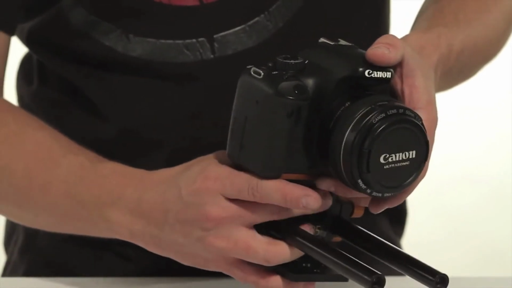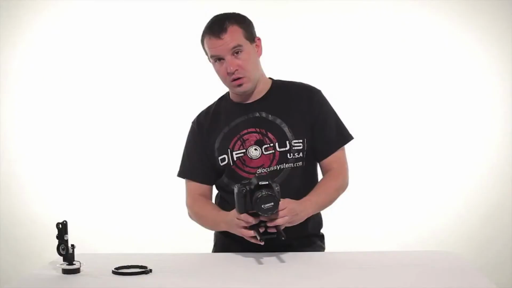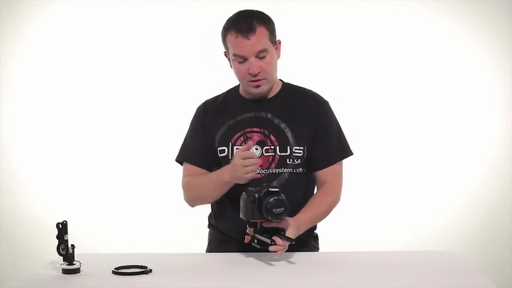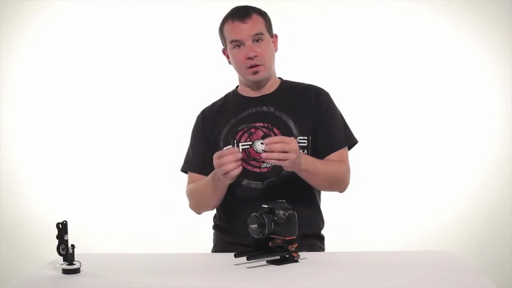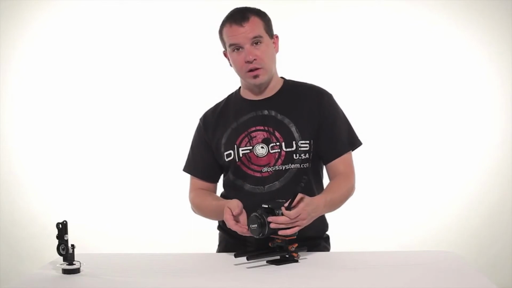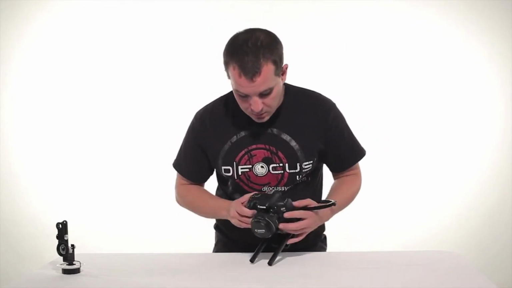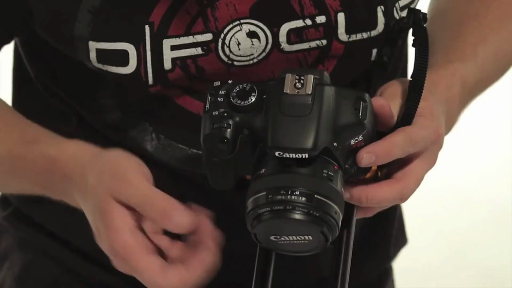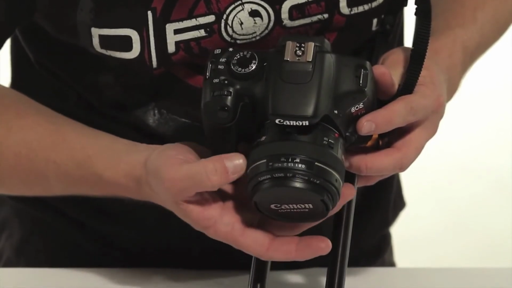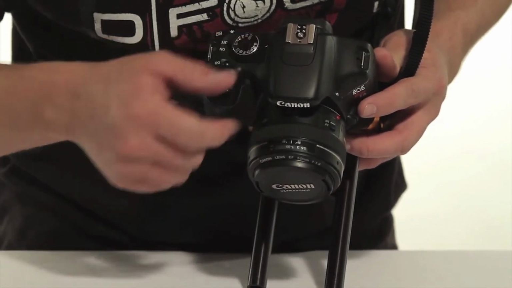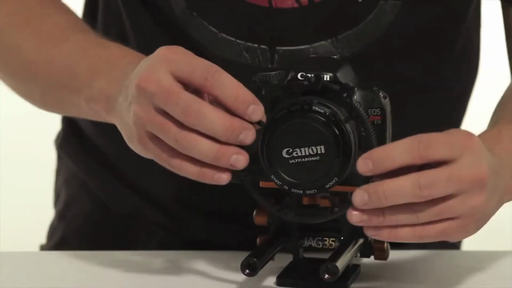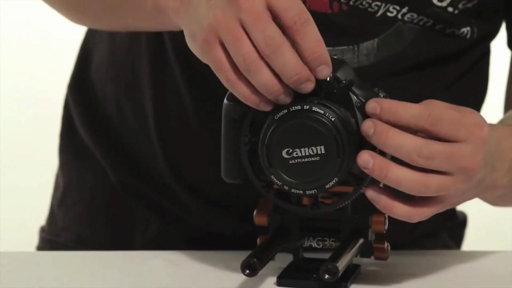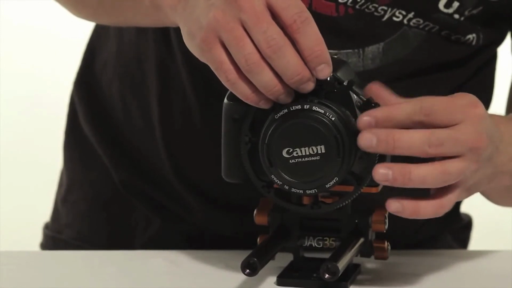Now you want to make sure that the camera is nice and secure on the base plate, so you don't want the camera rotating as you pull focus. Next, mount the lens gear onto the focus ring of your lens. So what I like to do, especially on these autofocus lenses, is focus the lens at infinity, so I know where I'm starting from. Then the lens gear mounts onto the front of the lens and tighten with the thumb screw.